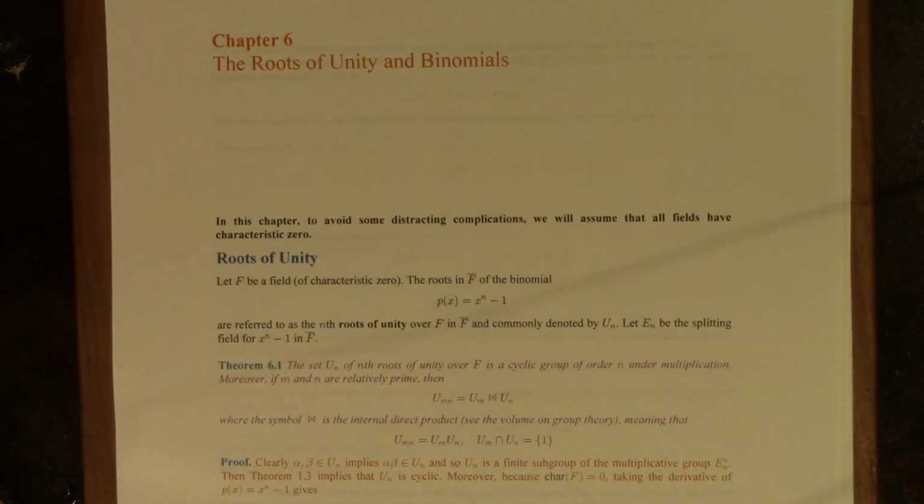I want to talk now about roots of unity and binomials. This is the last stepping point to our discussion of solvability by radicals in the next chapter.